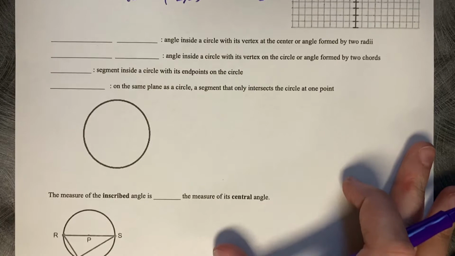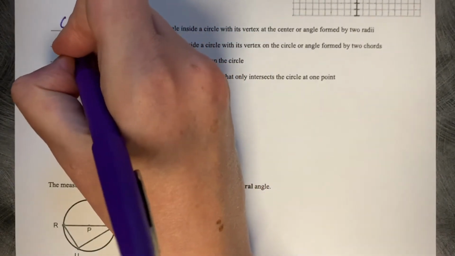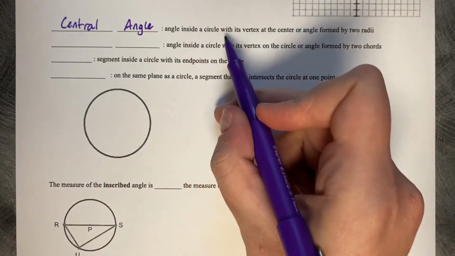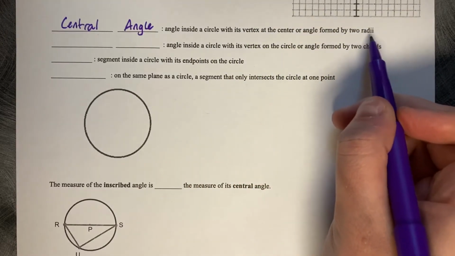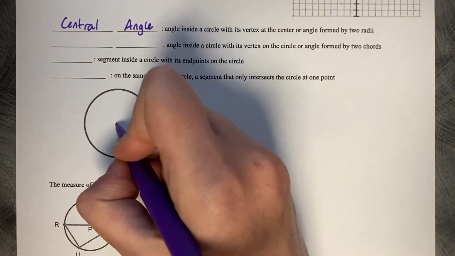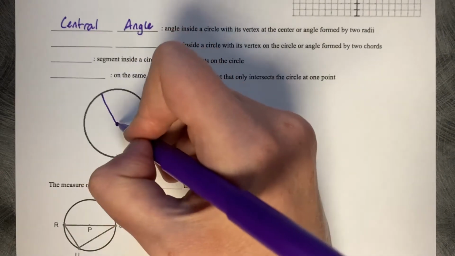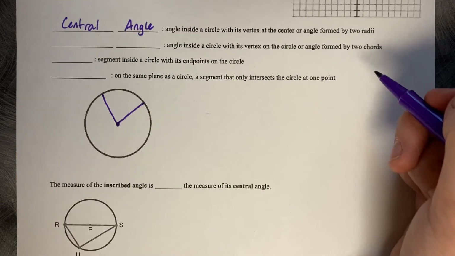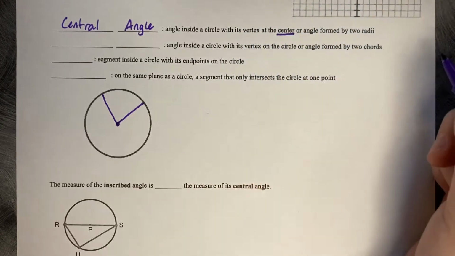All right, we're going to learn some vocabulary that goes with circles today. The first vocabulary word is called a central angle. It's an angle inside of a circle with its vertex at the center, or the angle formed by 2 radii. So 2 radii make the central angle. So you have to have a center and then any 2 radii coming out from that. What you need to know is that the central angle always comes from the center. So the root word of central is center.